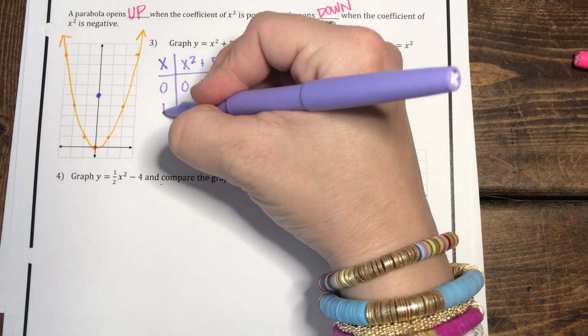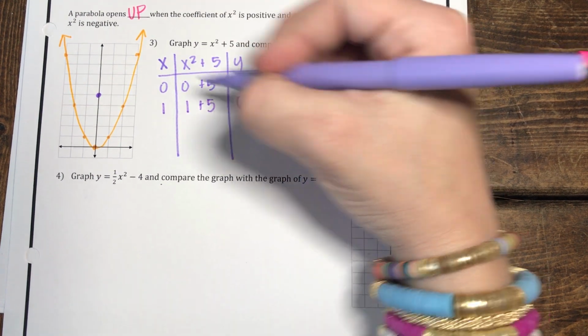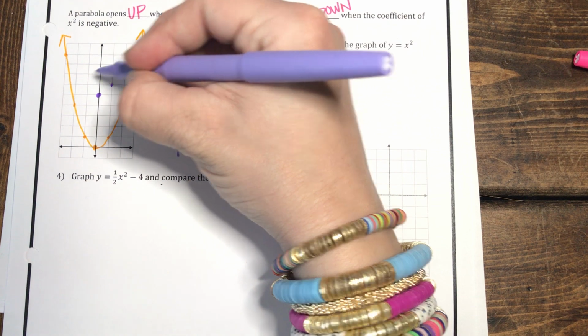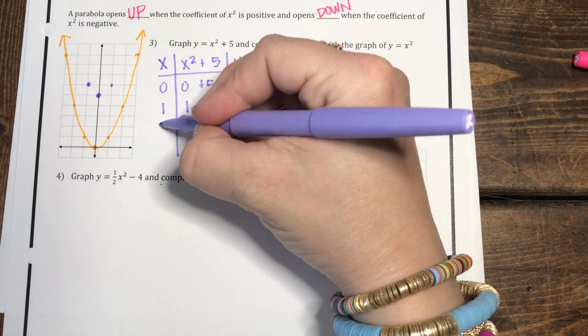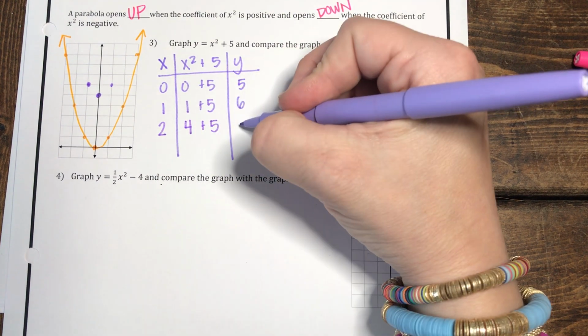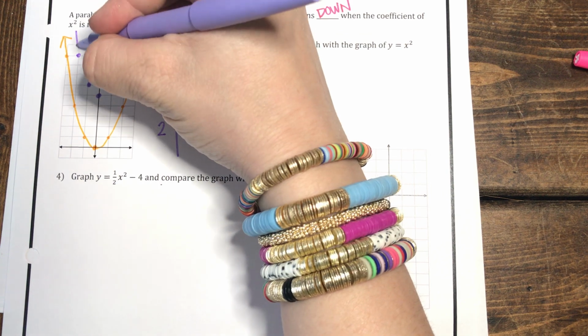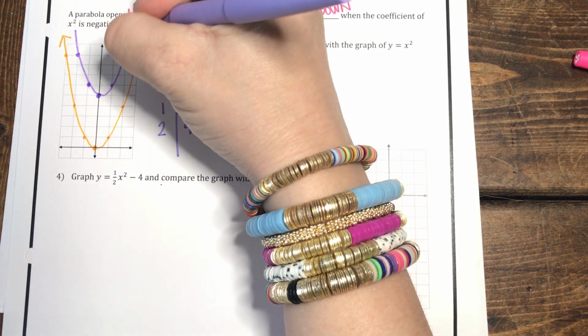What if I put in a 1? Well, 1 squared is 1. 1 plus 5 is 6. So 1, 6. Well, what if I put in a 2? 2 squared is 4. 4 plus 5 is 9. So right up here. Okay, that's about as far as I'm going to go because I'm out of space.